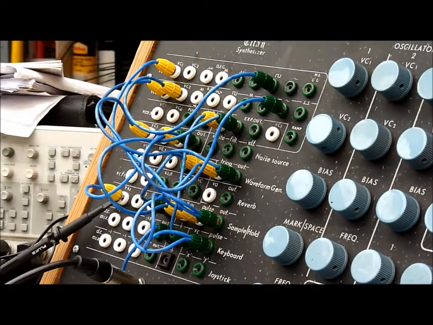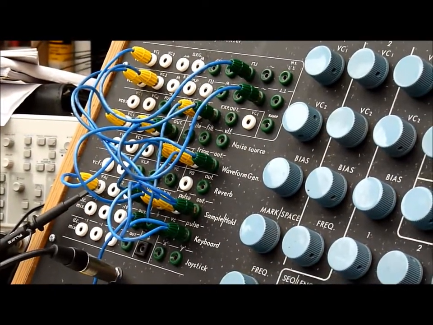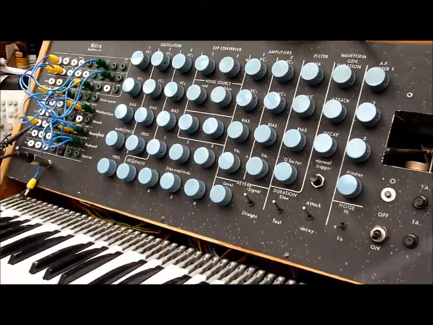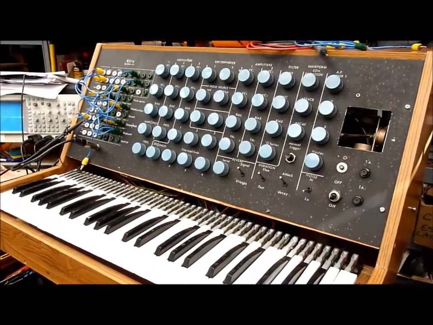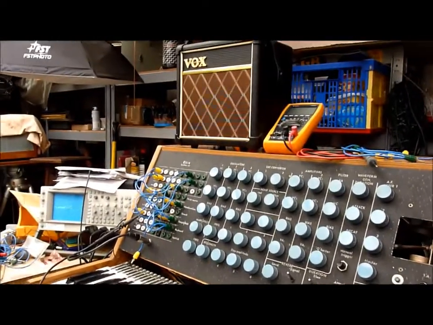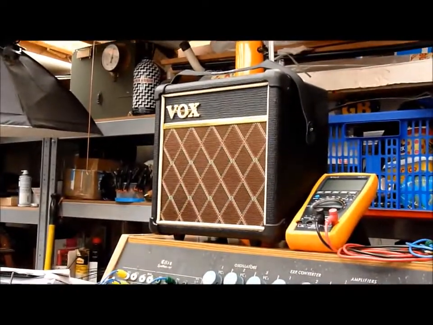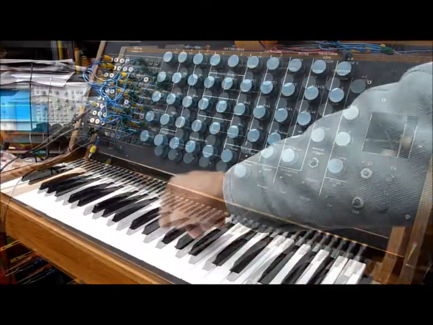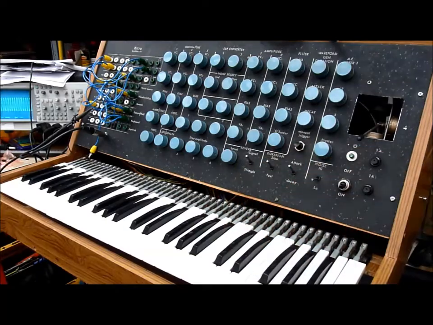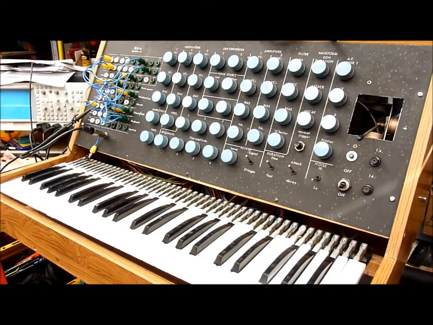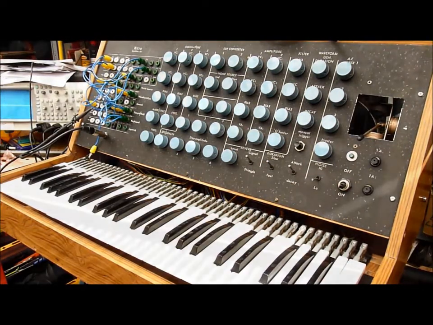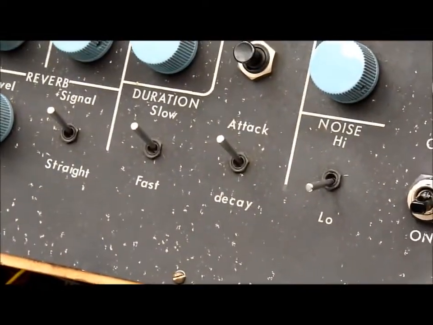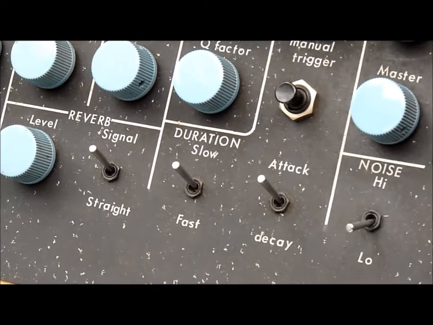Now with the patch panel linked up to a few amps and oscillators, we can connect the keyboard up. I've got it playing through a little Vox amp up there. Fabulous little thing. It's just on the spring reverb setting in there. Attack, decay, and that sort of thing, which make a fair bit of difference to the actual sound.